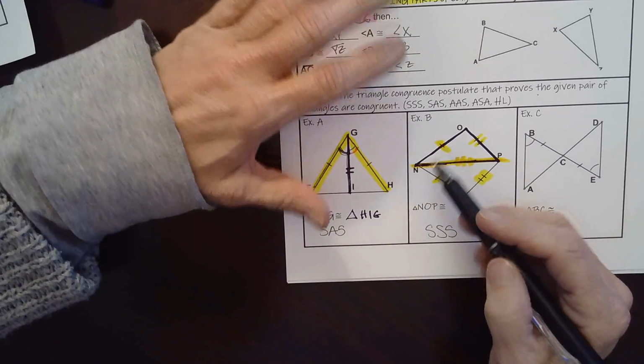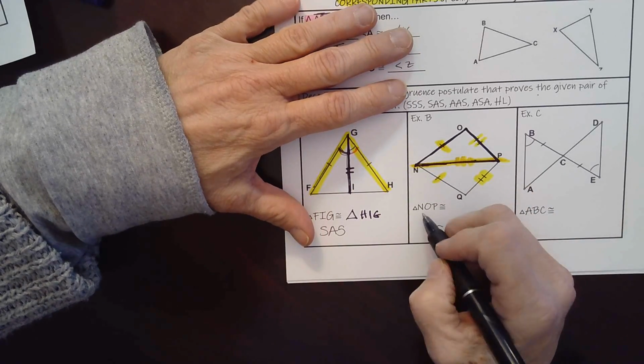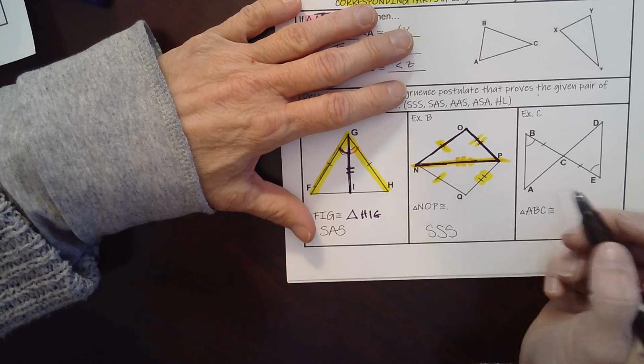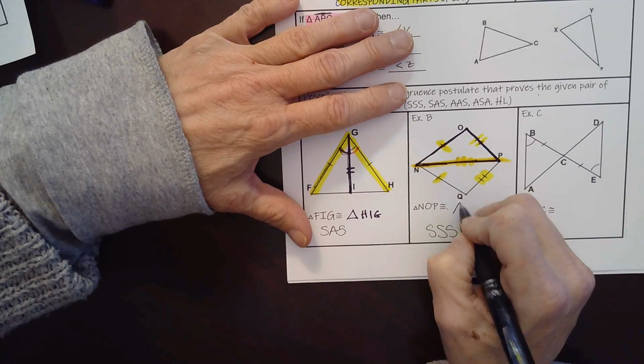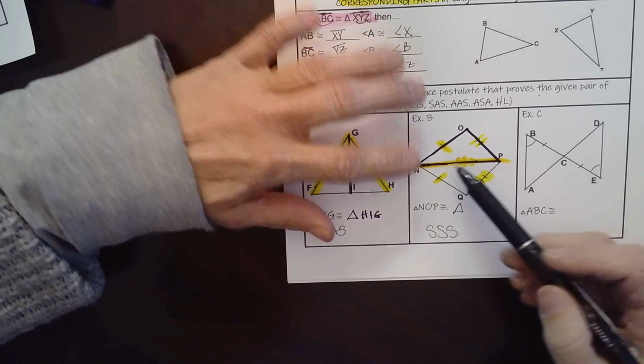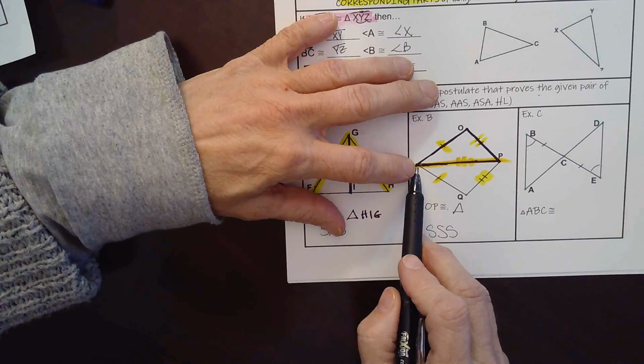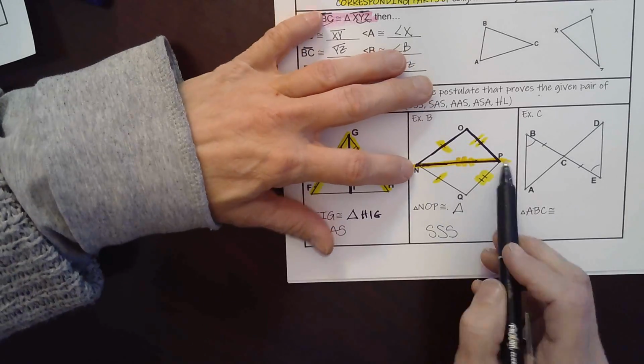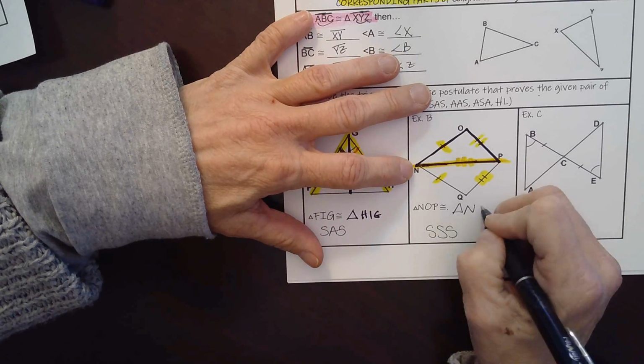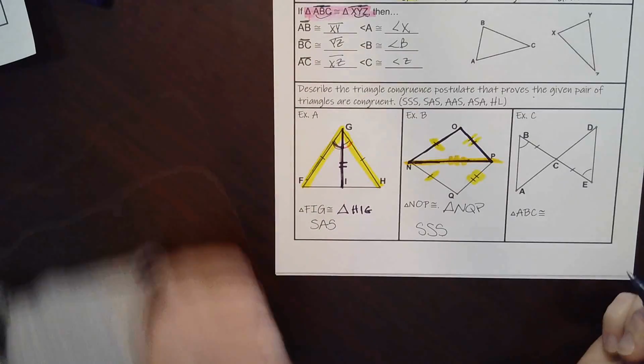Okay, so now we need to name what triangle NOP is congruent to. So NOP would have to be congruent to NQP.